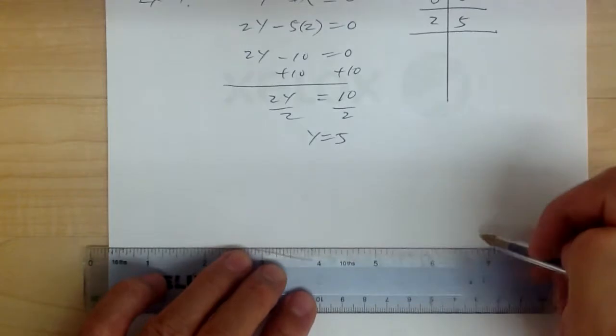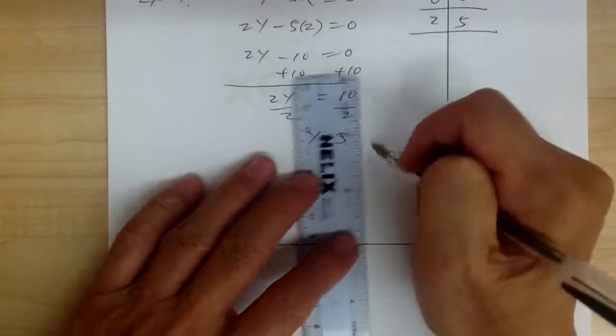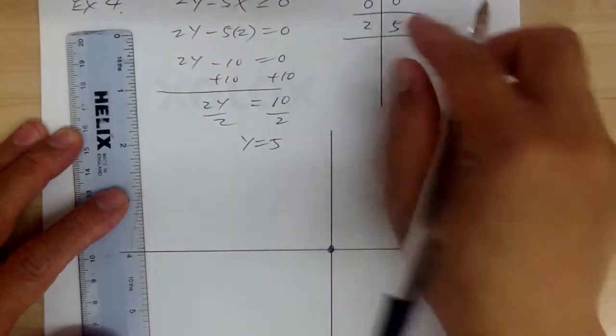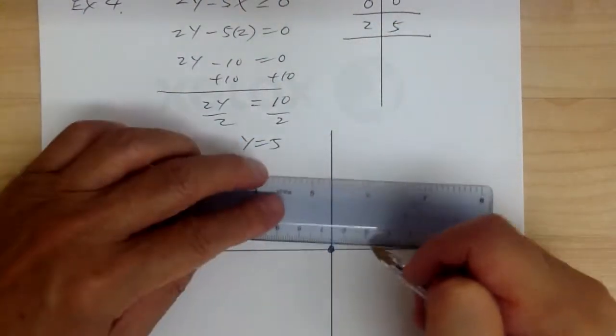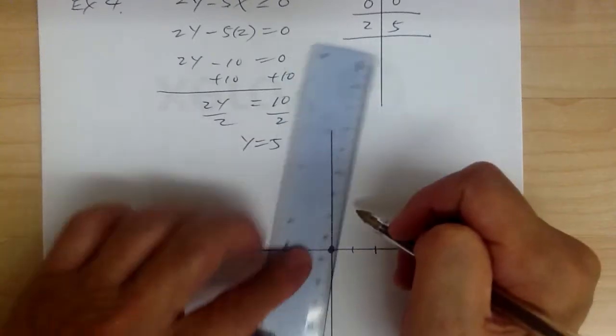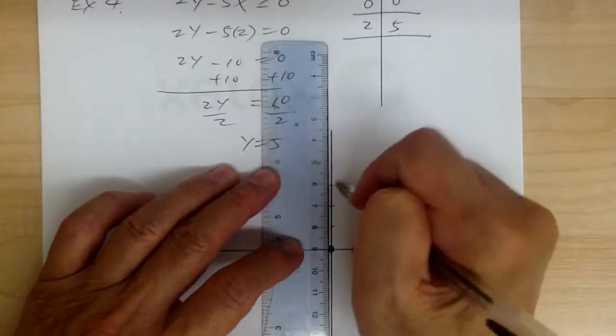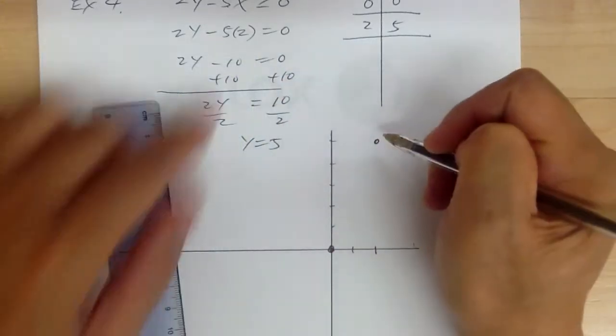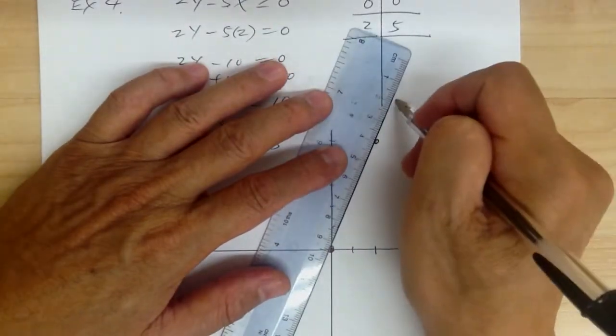Okay, so now let's go and do the graphing. So first point is 0, 0. Next point is 2, 5. So you go 1, 2. Go 1, 2, 3, 4, 5. Right over here. And this is equal, so you just draw that, right?